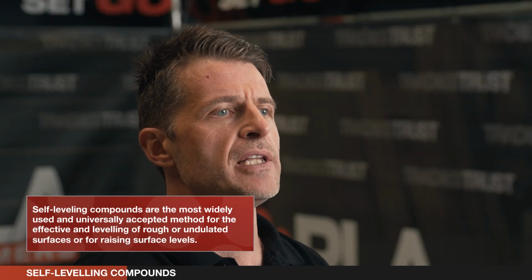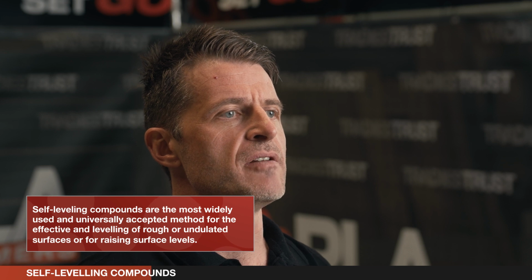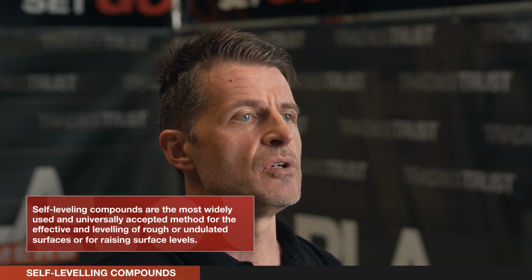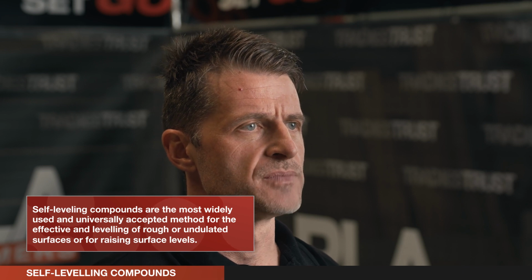Now, while there are different remedial fillers and smoothing compounds on the market for localized repairs and smoothing of surfaces, we'll be mainly focusing on broader leveling applications and the use of self-leveling compounds. Self-leveling compounds are the most widely used and universally accepted method for the effective smoothing and leveling of rough or undulated surfaces or for raising surface levels.